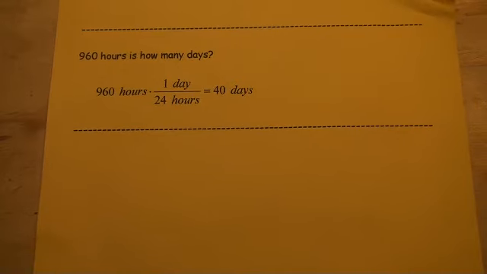And then the last one, 960 hours equals how many days? Again, we want the hours to be eliminated, so we put the 24 hours in the denominator. We put 1 day in the numerator. As we have to multiply by a value of 1, we're left with 40 days.